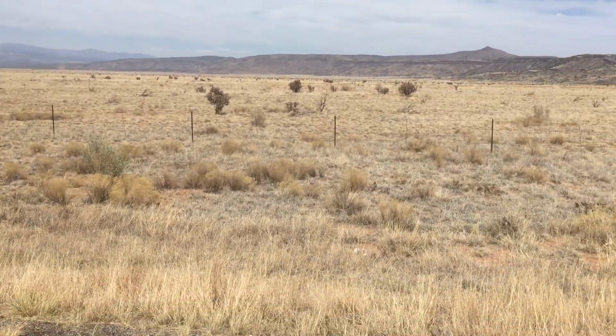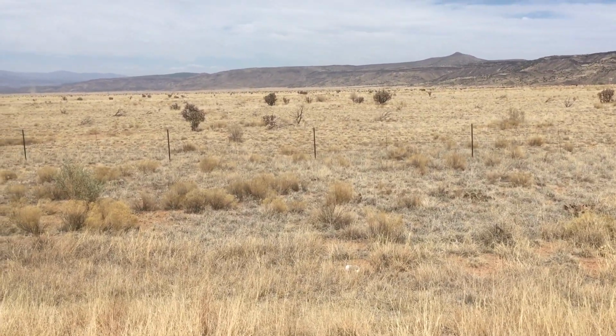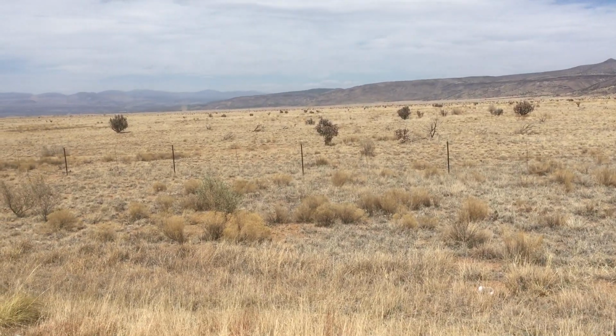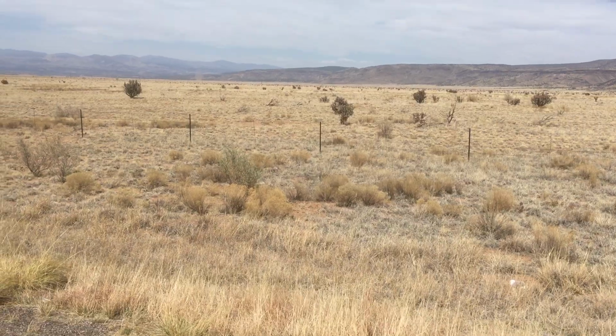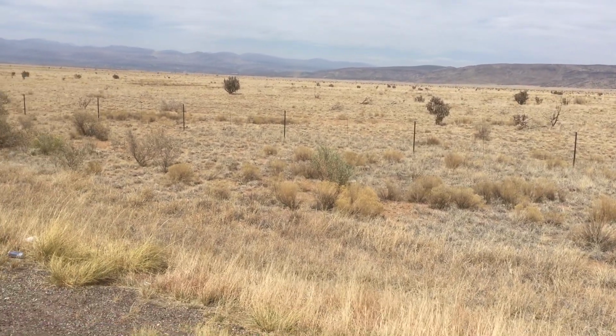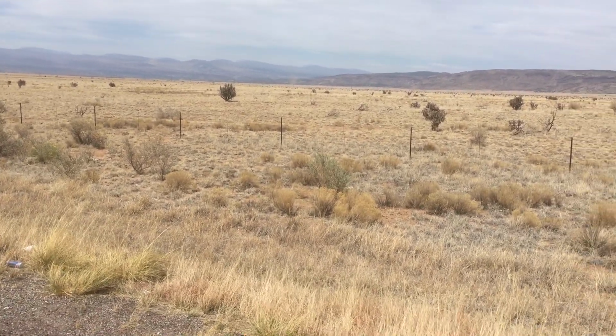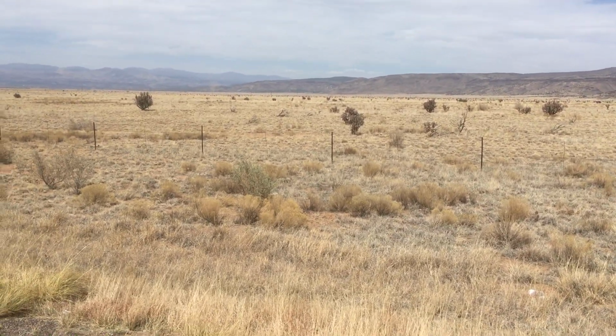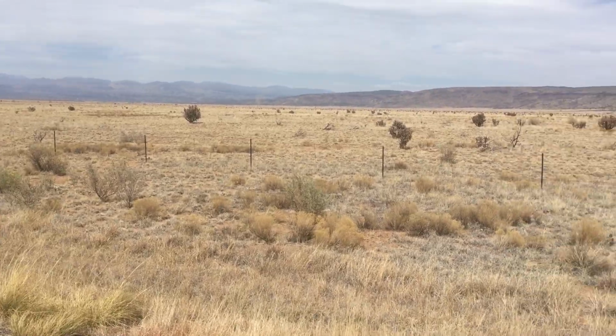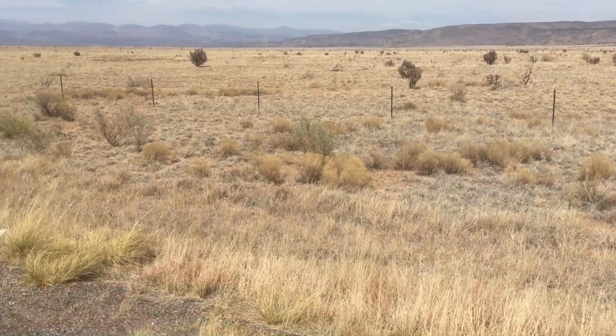This one here on the right is a very lightly grazed loamy site. It's got a lot of diversity, a lot of cover on it, a lot of grass, a little bit of broom snakeweed, not a lot. We've got cool season and warm season grasses here on this side.